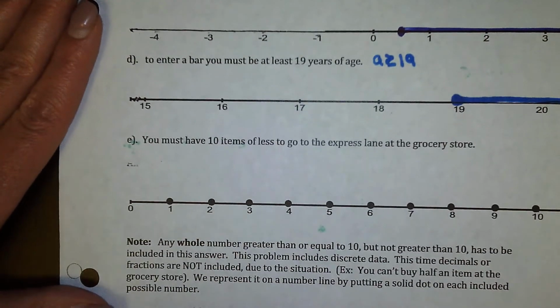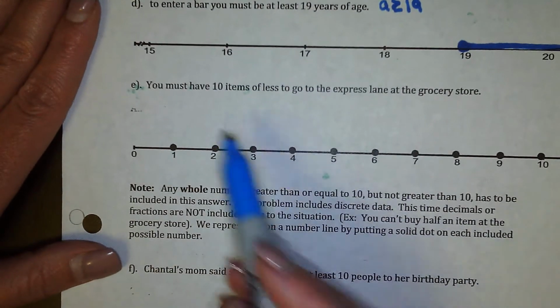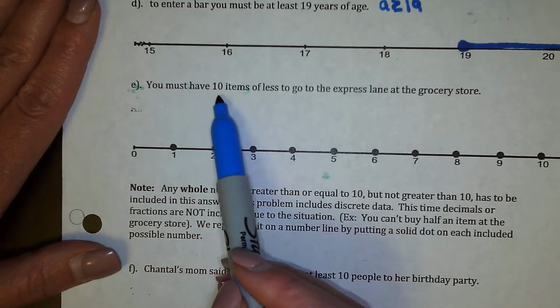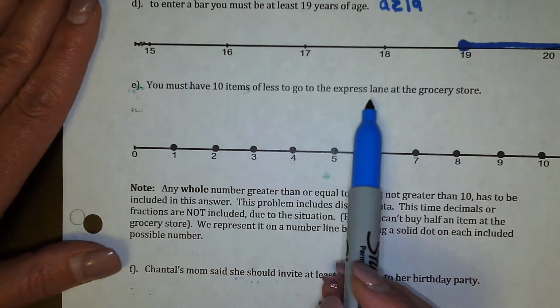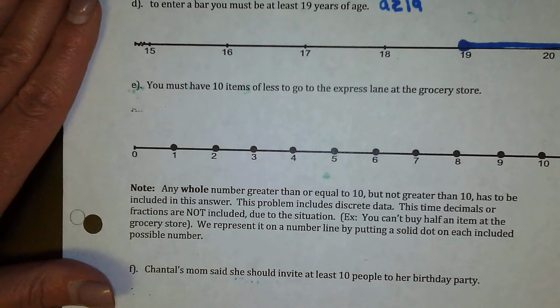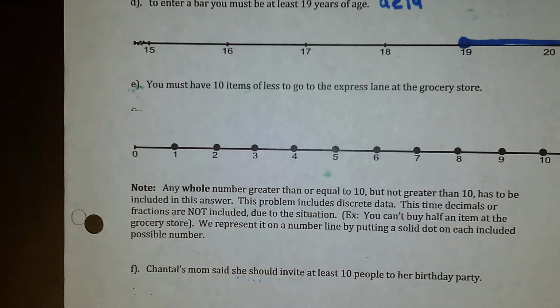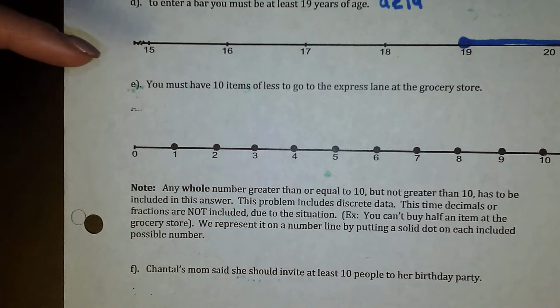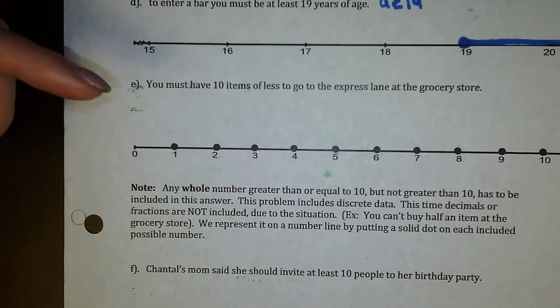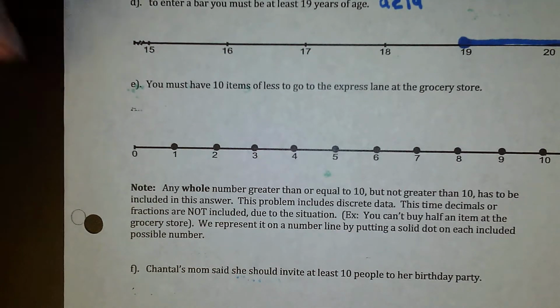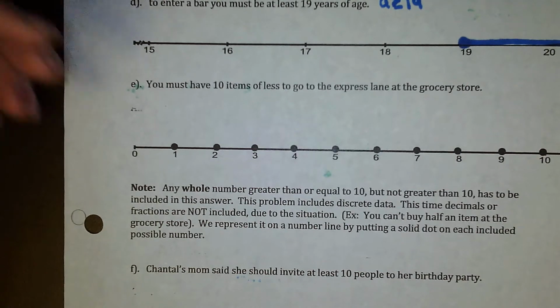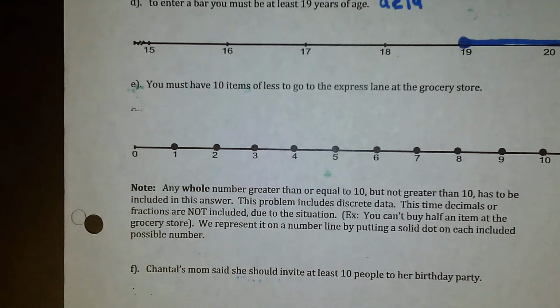All right, and then now consider this very next one. You must have 10 items or less to go into the express lane at the grocery store. And so the idea is we cannot have a continuous amount. You're not going to have half a box of cereal or half a Coca-Cola or half a thing of chicken, right? You're going to buy full items of things.